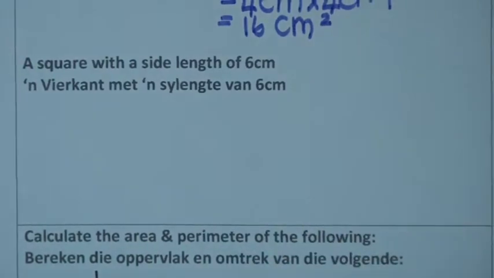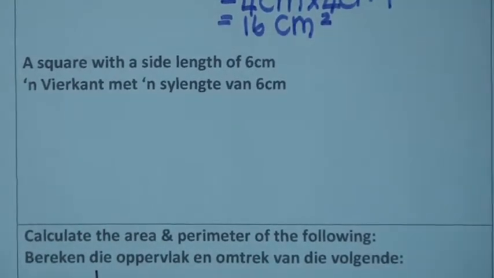Right, so let's read quickly. A square. Okay, so again it says at the top, calculate the area and the perimeter of the following.